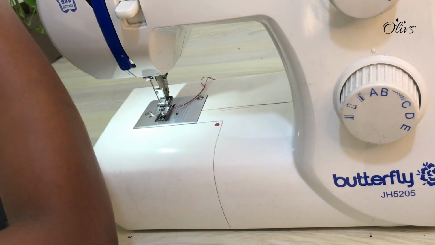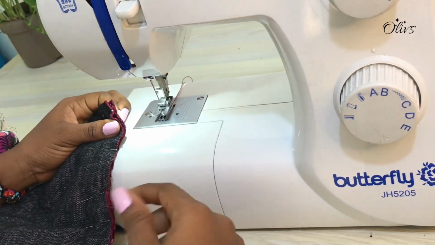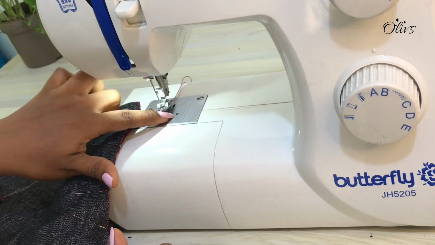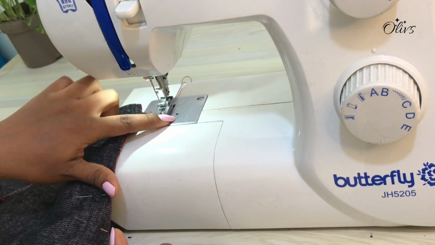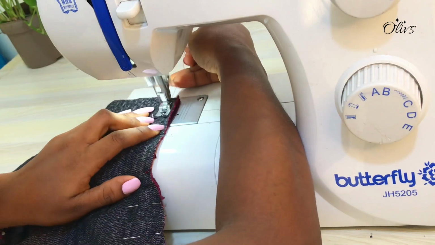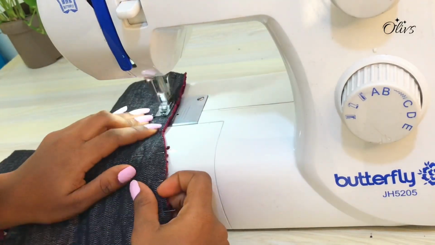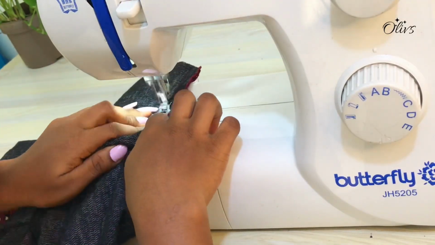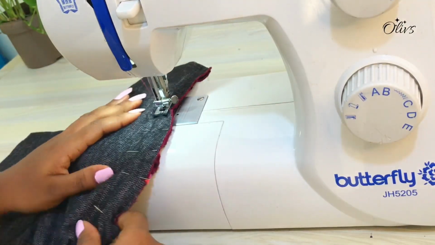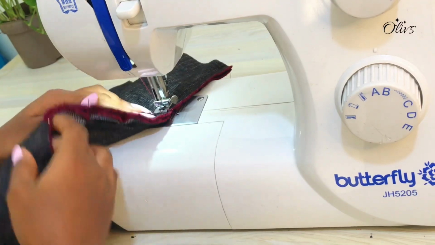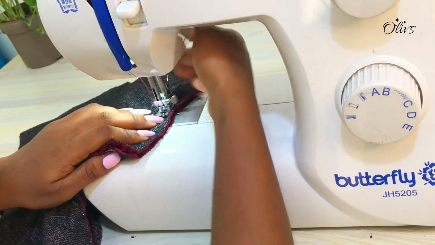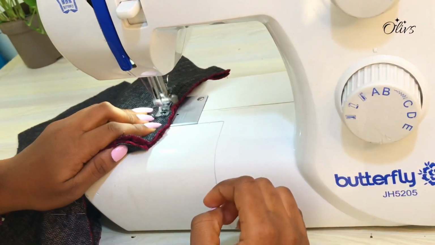Now every machine has calibrations and each of them defines a width, right? So locate the half inch, align the edge of your piece of work along that half inch line. So go ahead and stitch, and when you get to the underbust, lower your needle, raise your foot, pivot to the half an inch again. Make sure the half an inch always aligns with the edge.